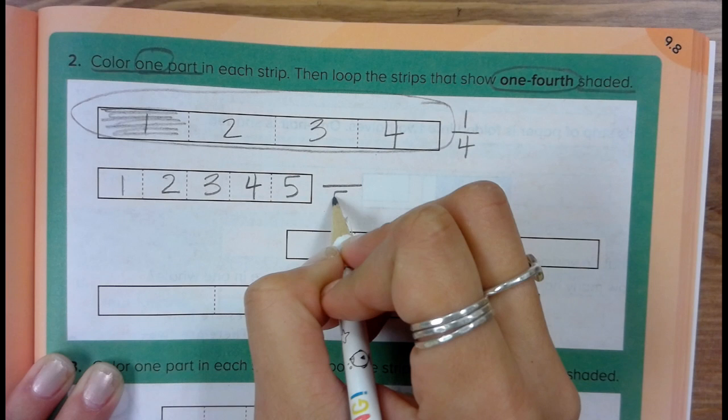Number 3 says to color one part, then loop the strips that show 1/8. So 1/8 can also say 1/8 in fraction form. So now, just like we did with number 2 and number 1, we're going to label each strip first and then shade one part like it asked us. So I have 1, 2, 3, 4, 5, 6, 7, 8. I have 8 parts. They are all equal. If I shade 1, I have 1/8, 1/8. It is the same. So that would be a correct answer.